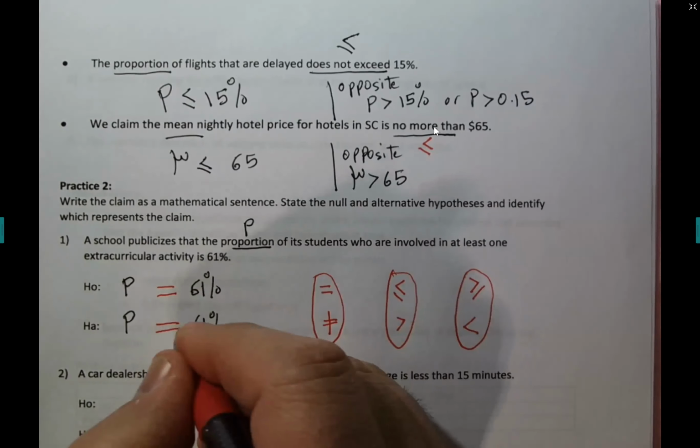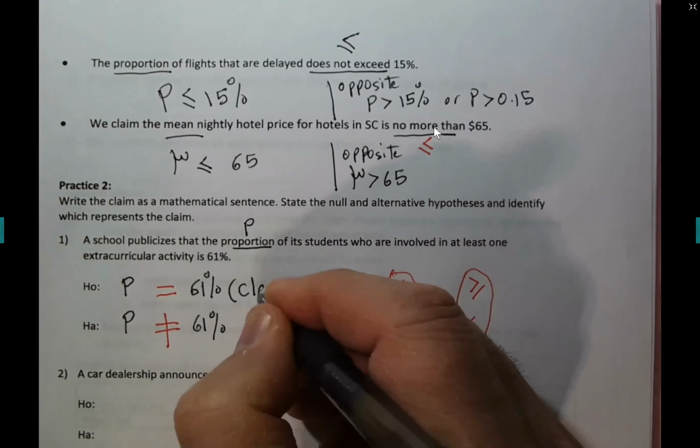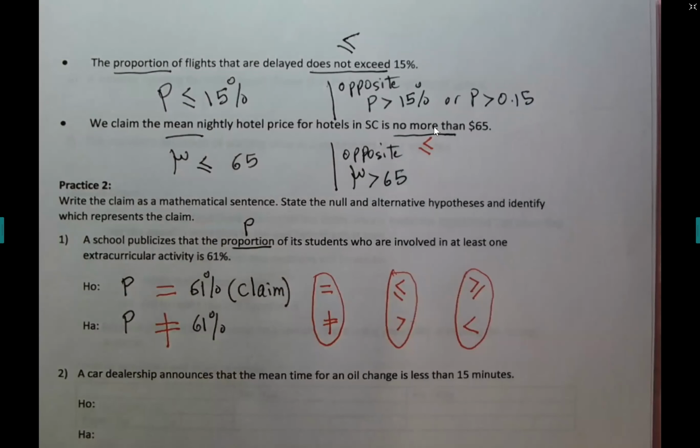Now, guys, I want to know where the claim is. A school publicizes that the proportion is 61%. So the claim is in H0 or HA? H0. Yep. Look how you put it like that. So it happened that this claim happened to be in the null hypothesis. That's the first claim. Any questions, guys, about number one? We're going to go to the next one. Don't worry, we're going to do more.